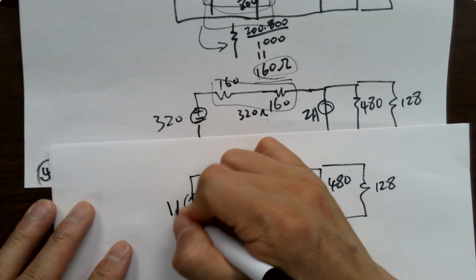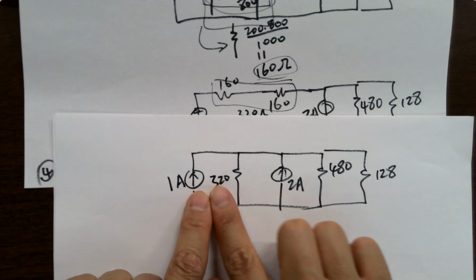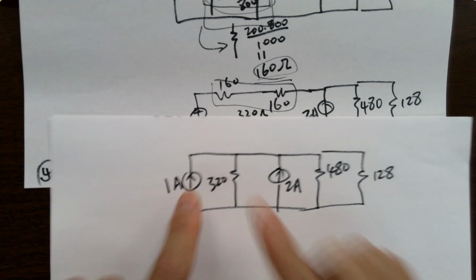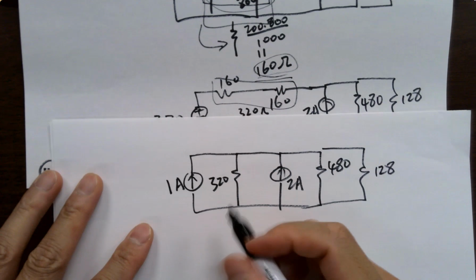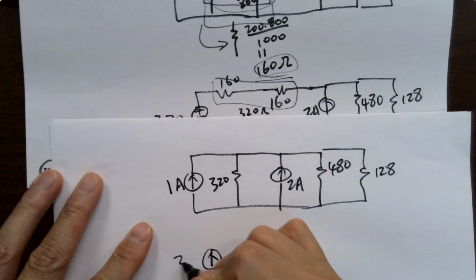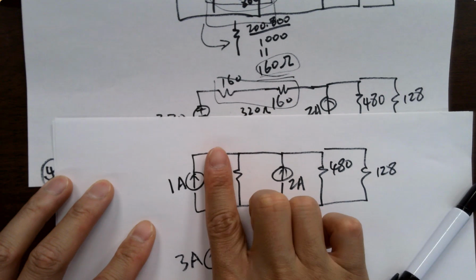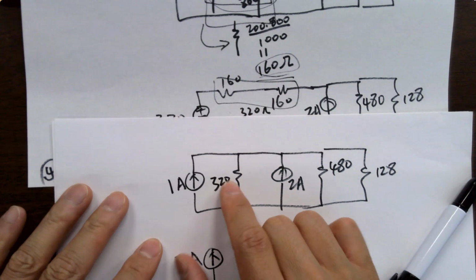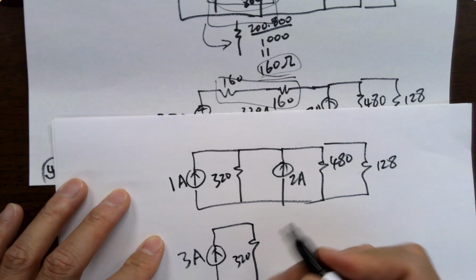So what's next? Can we move these two in here? Are they adding to each other or subtracting? Adding. Why? You've got two water pipes, right? Merging, two water branches. So it's giving you what? 3 amps. You can easily shift this one here, right? So you've got two current sources, and then 320 ohms.